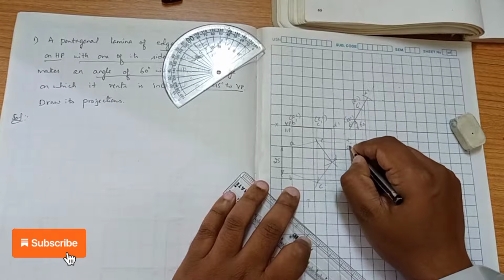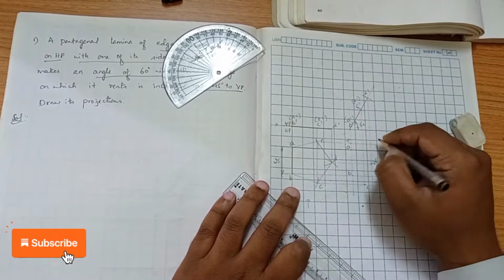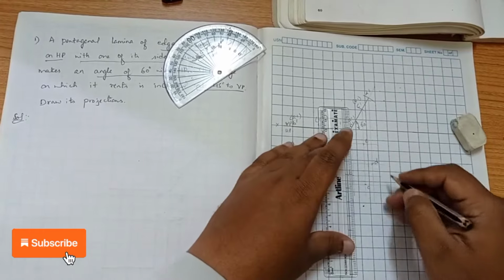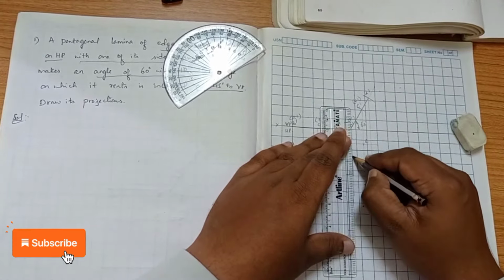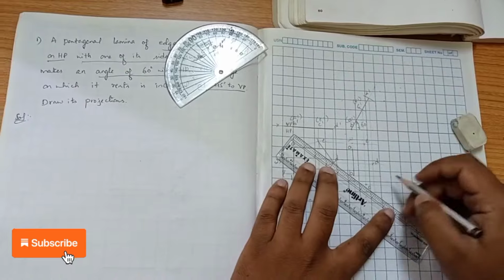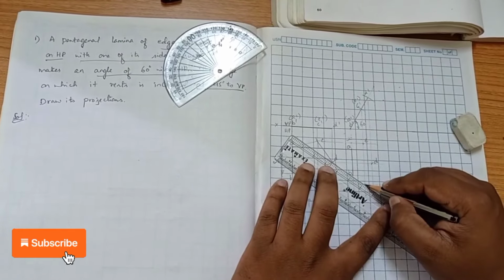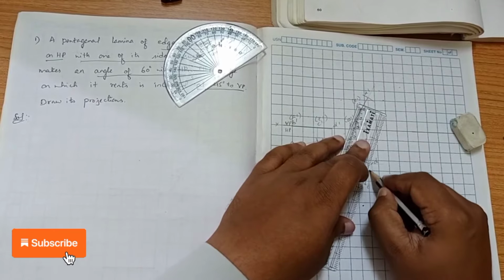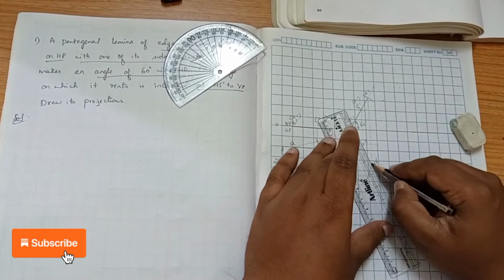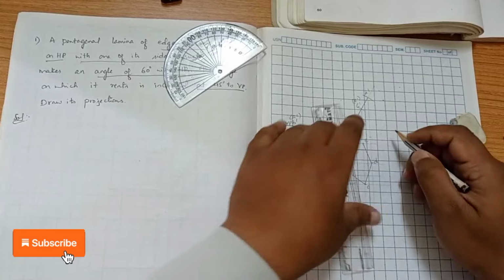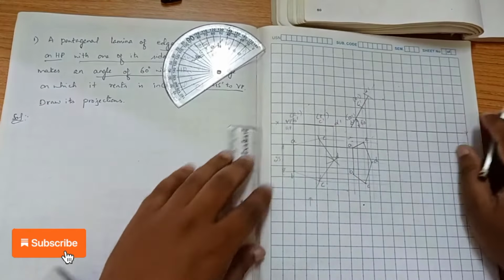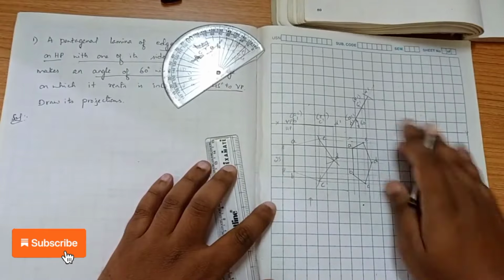So here is our A dash A, and this is our E. Now we'll join it. So this is the second position.